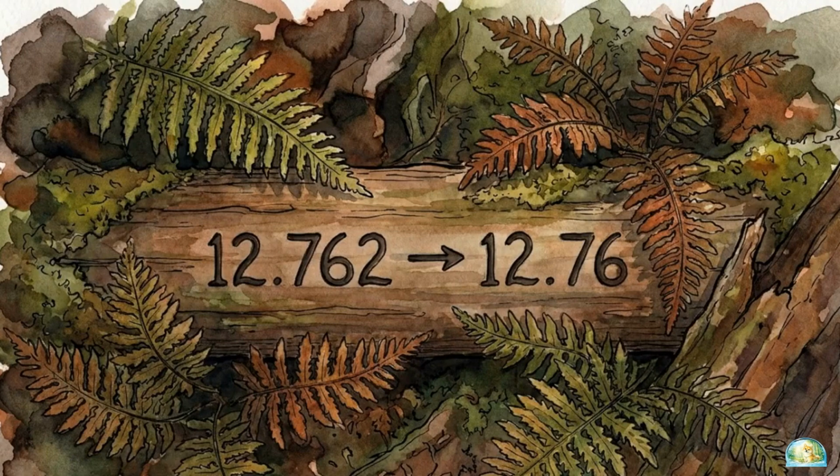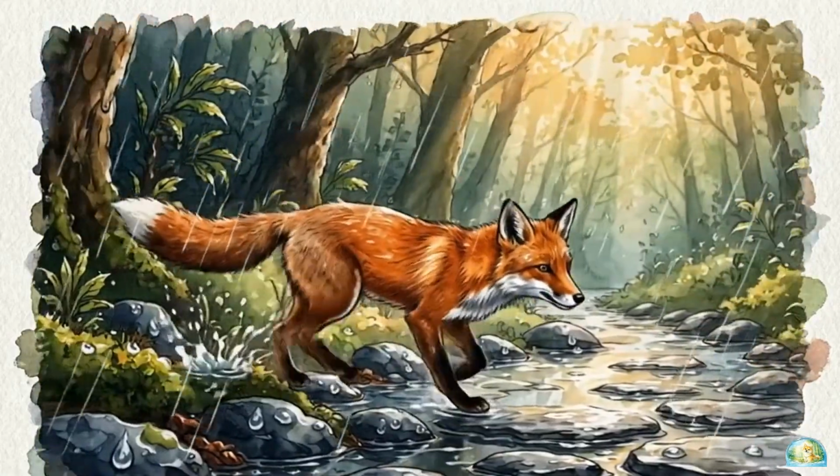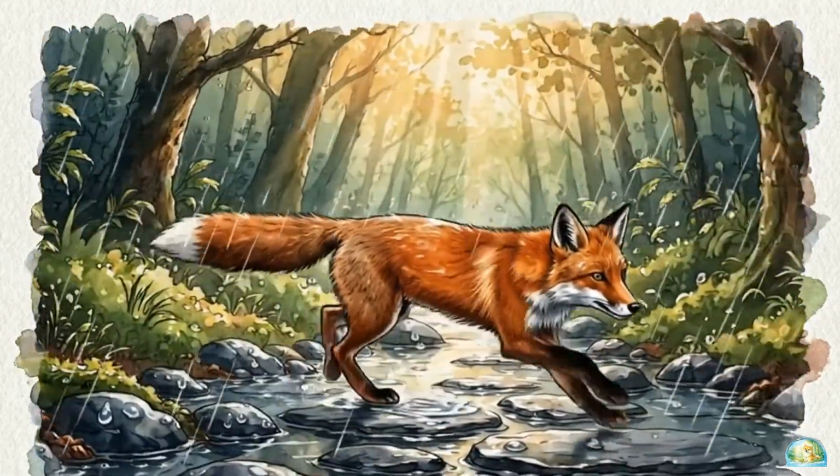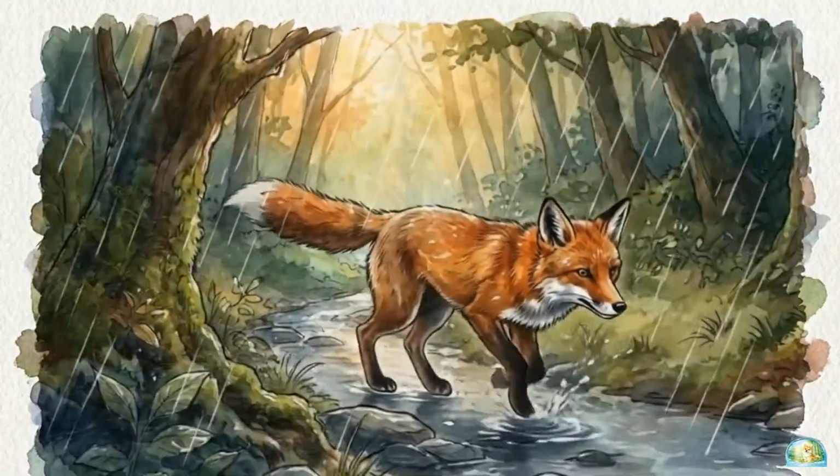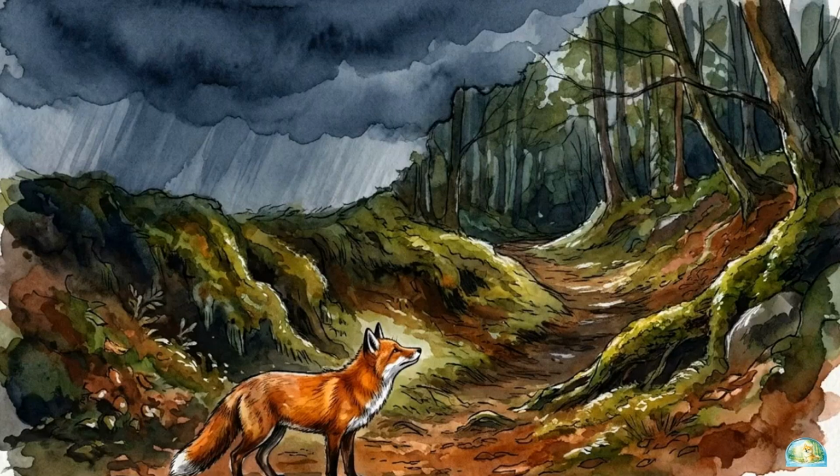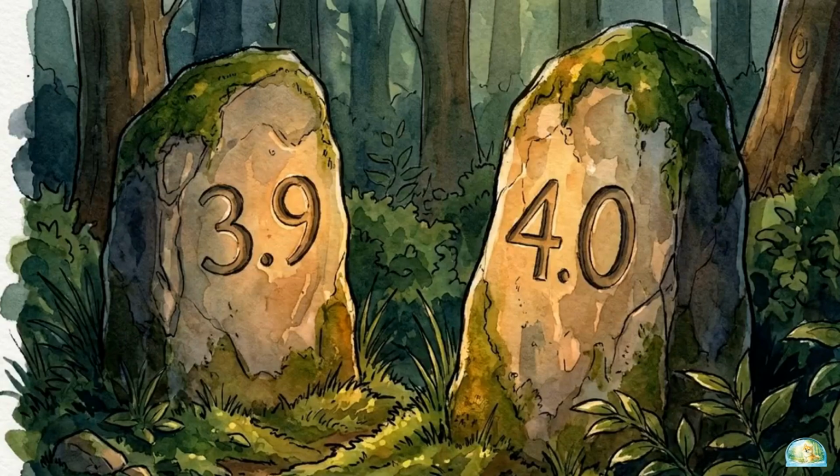12.762 rounds to 12.76. No matter how many digits follow the decimal, only the digit immediately to the right of the rounding place determines the outcome. The storm is breaking. Pip faces one last bend in the trail, where the rounding rules face a final challenge. The markers show 3.9 and 4.0.